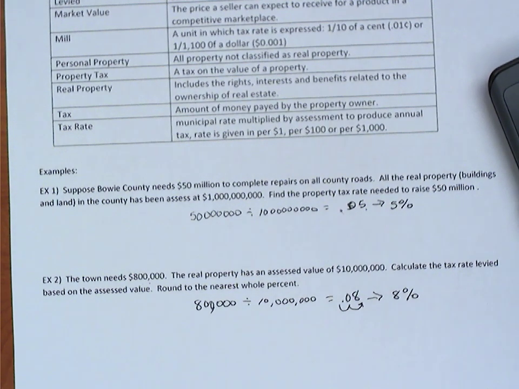Okay, so that's how the county or the township or whoever is going to impose the tax determines what tax rate they want to have the property owners pay.